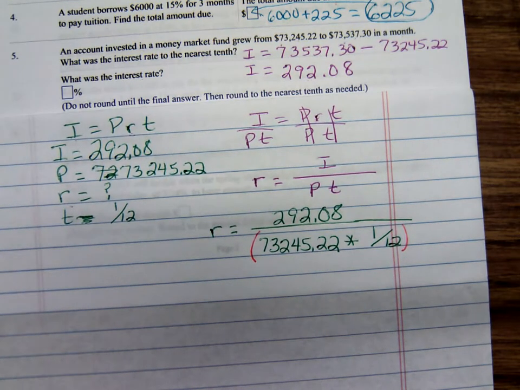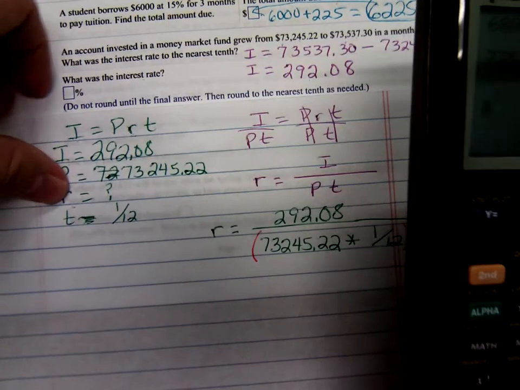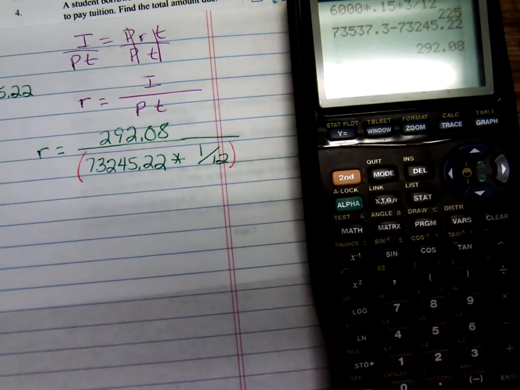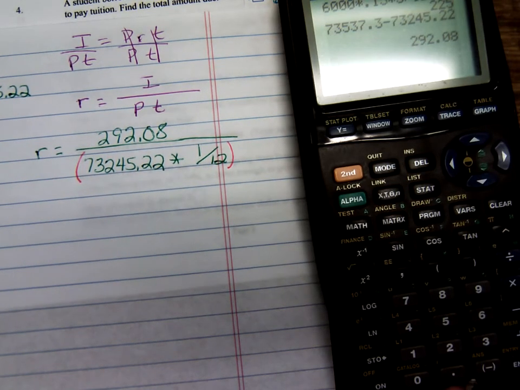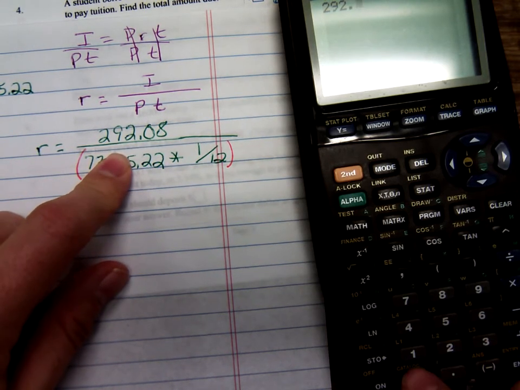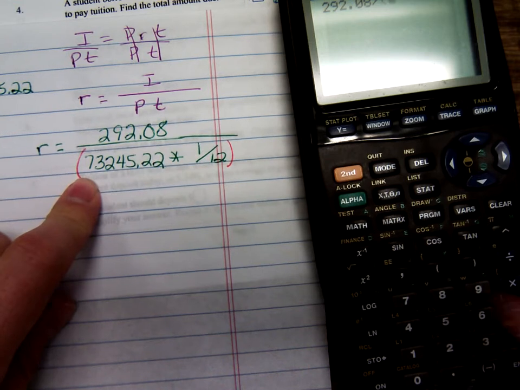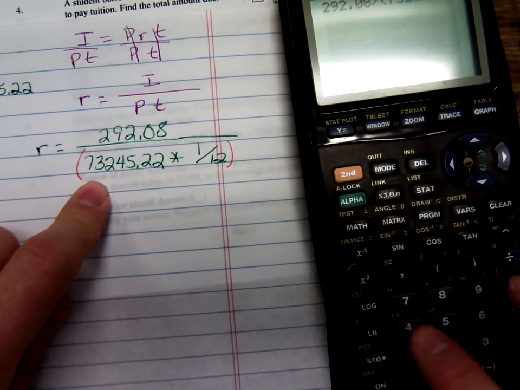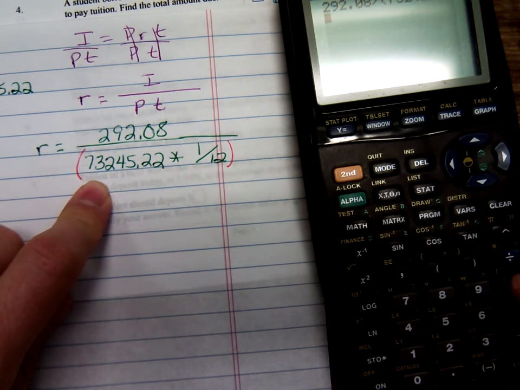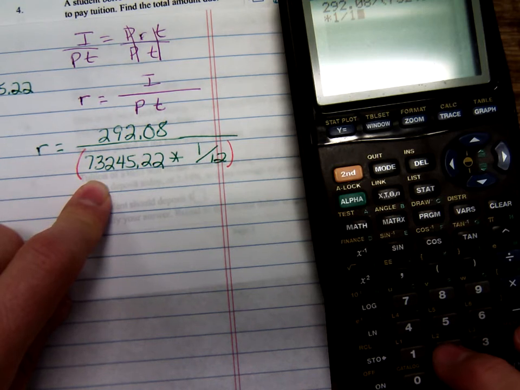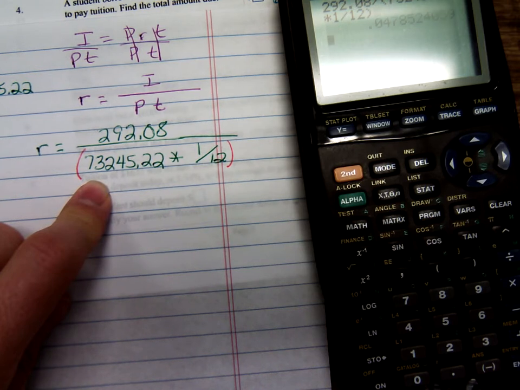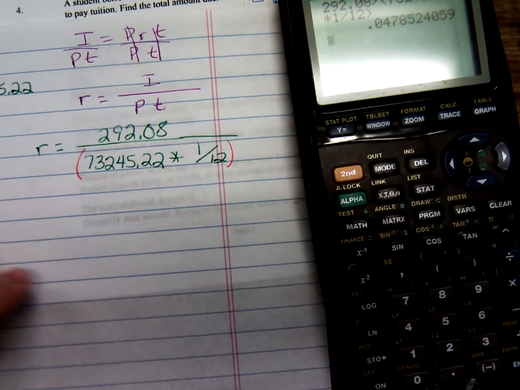So, I lay my calculator right here. I'll clear that. 292.08 divided by parentheses $73,245.22 times 1 divided by 12, close parentheses, enter. We get a long decimal number.